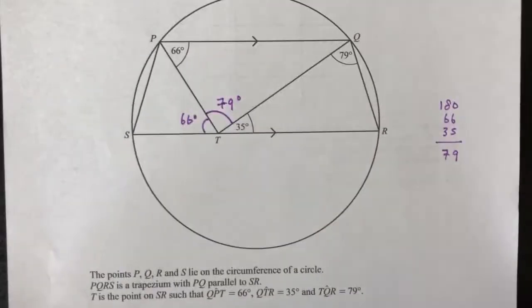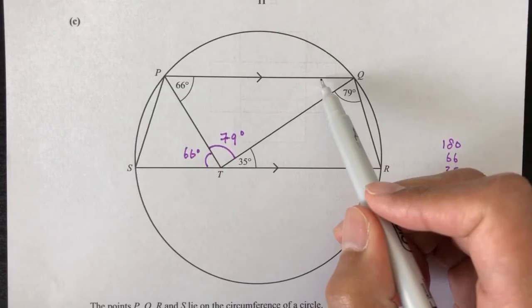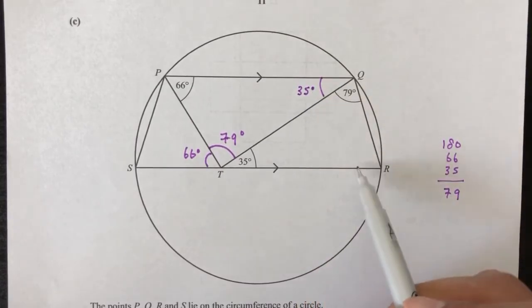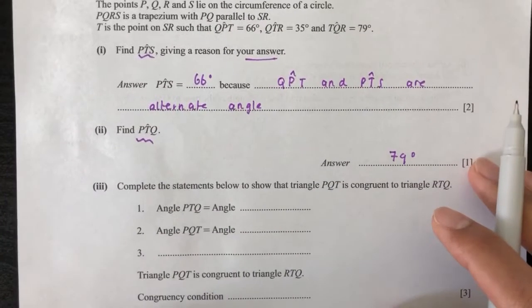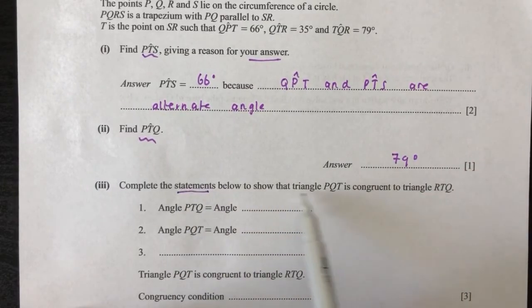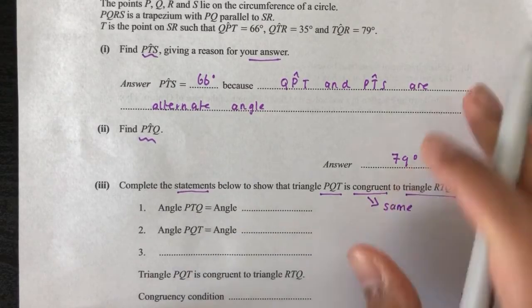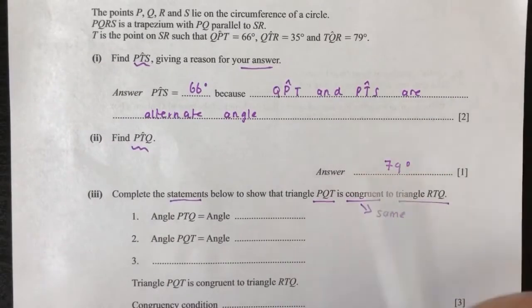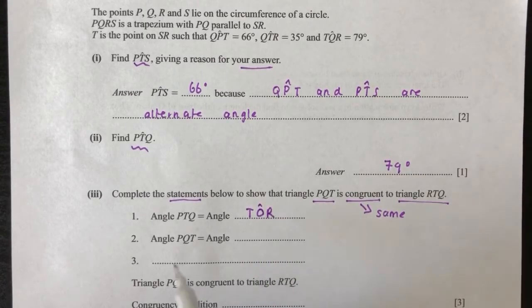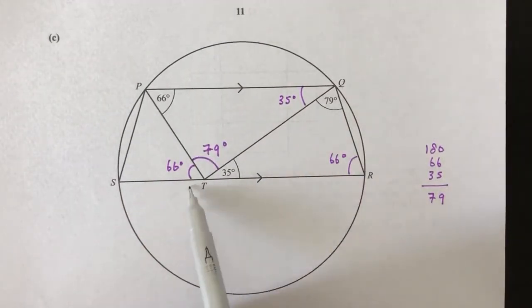Now, we also observe that since this and this are the same, it means that this is also equal to this. And this third one is the same as this one. Okay. Now moving on to question number 3. Complete the statements below to show that triangle PQT is congruent to triangle RTQ. Congruent means same. So first line, angle PTQ is equal to angle TQR. Now angle PQT is equal to angle QTR.